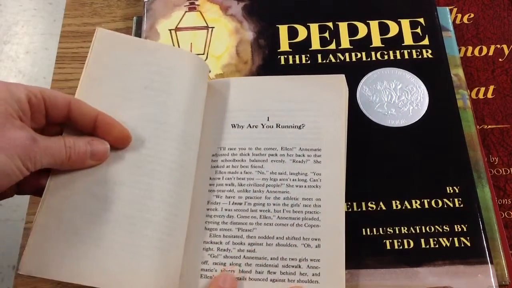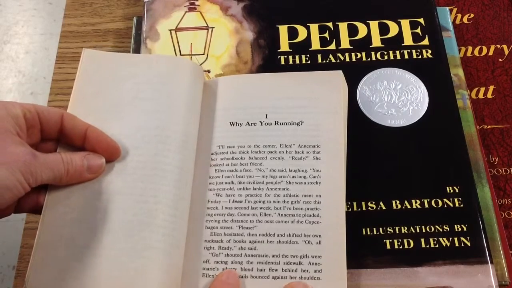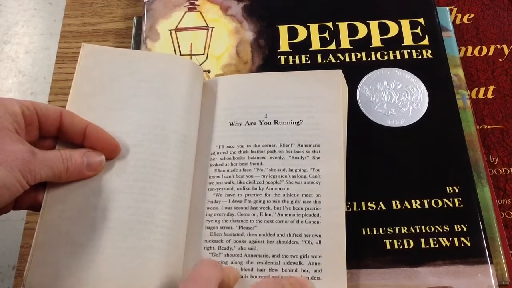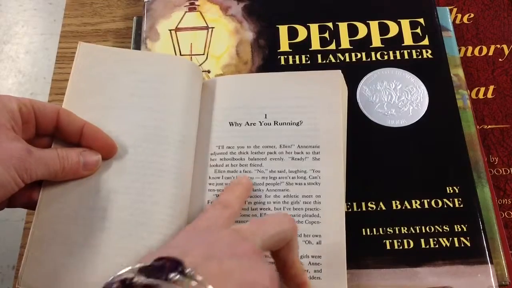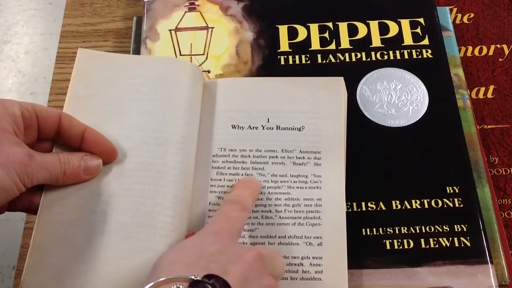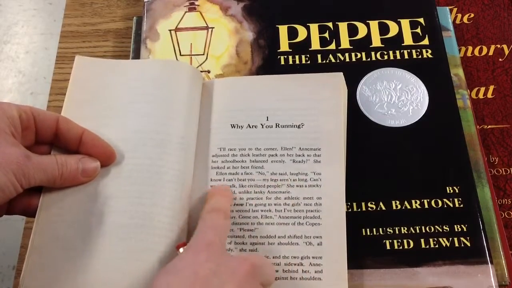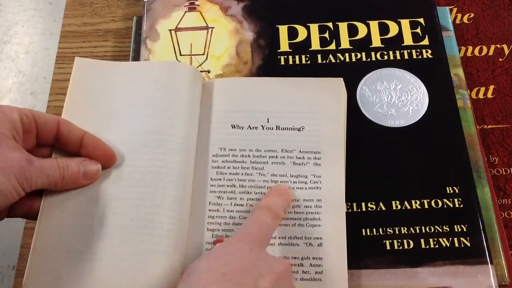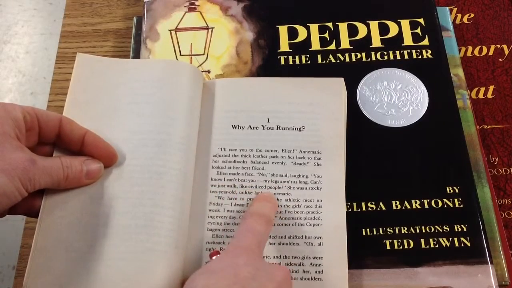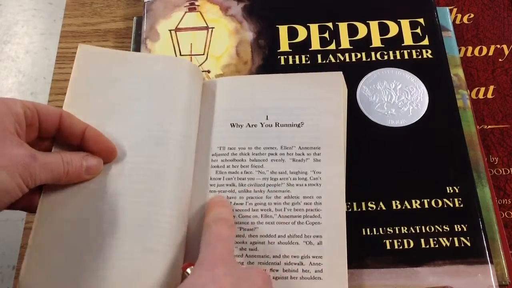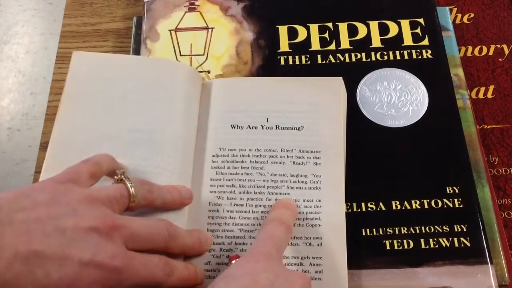"I'll race you to the corner, Ellen." Anne-Marie adjusted the thick leather packet on her back so that her school books balanced evenly. "Ready?" She looked at her best friend. Ellen made a face. "No," she said, laughing. "You know I can't beat you. My legs aren't as long. Can't we just walk like civilized people?" She was a stocky 10-year-old, unlike lanky Anne-Marie.